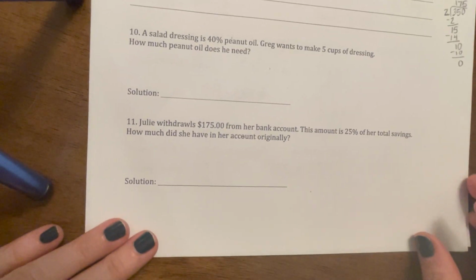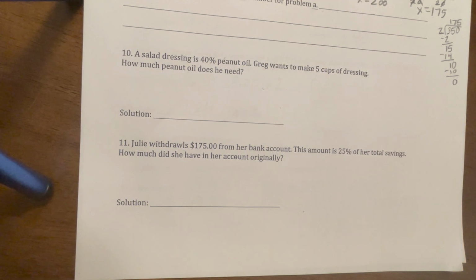Now, number 10 says, a salad dressing is 40% peanut oil. Greg wants to make 5 cups of dressing. How much peanut oil does he need? So, what are we going to do on this? We have a percent. We see that. And then we have, he wants to make 5 cups of dressing. So, what is the 5? Who can tell me?